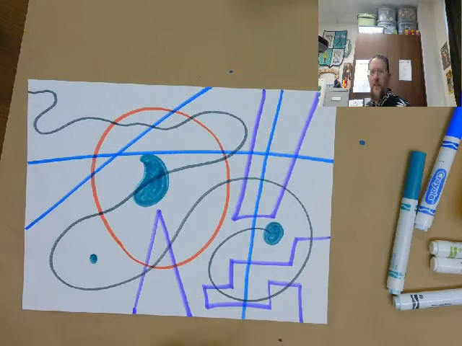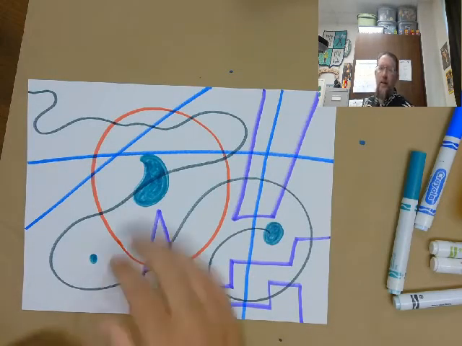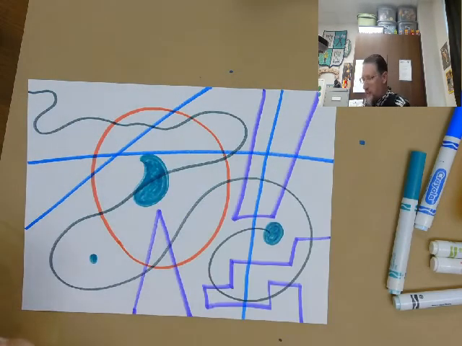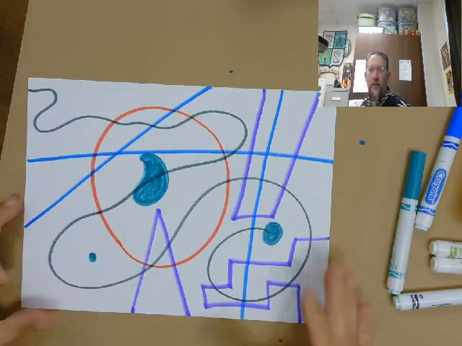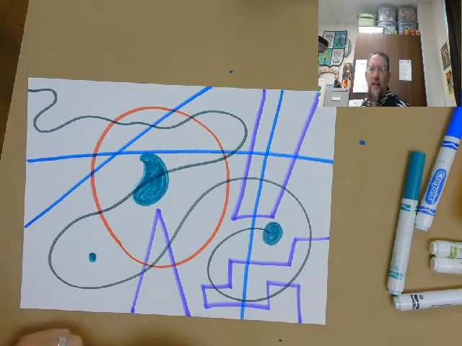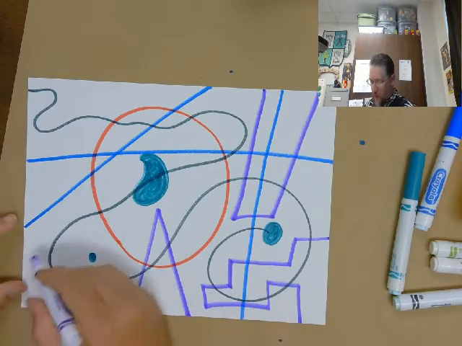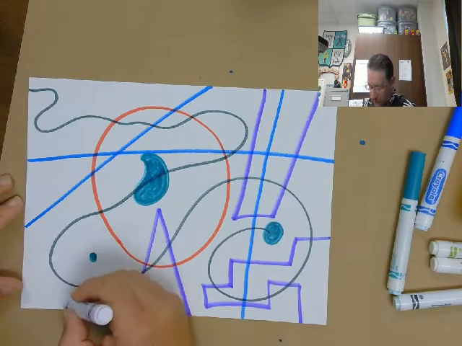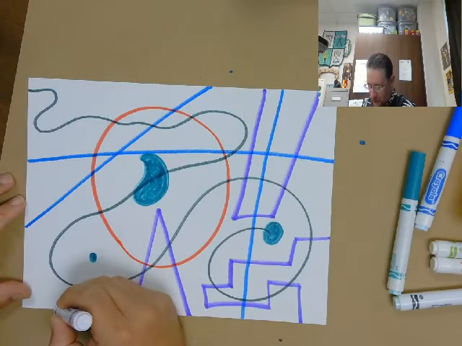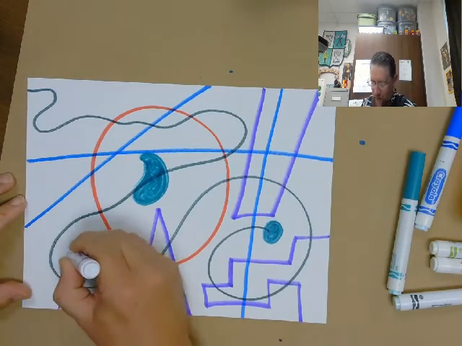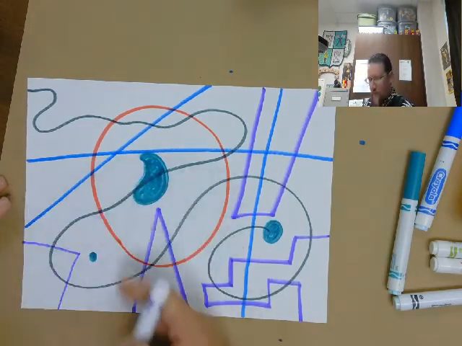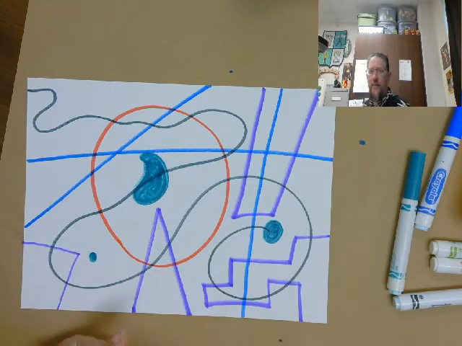And there we go. So the idea here was to break up the space. As you can see, this is an example of a non-objective drawing. There's no objects in it. It's just line, some dots, and some circles. So look at your paper. And if you see an area that's kind of empty, it looks like it might need something else, add another couple of lines just so that you have a nice balance.